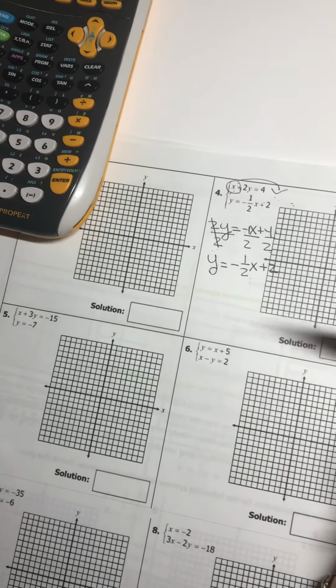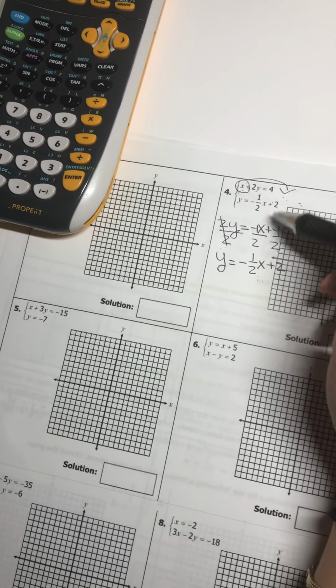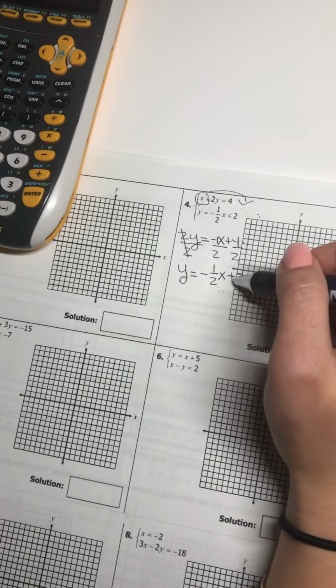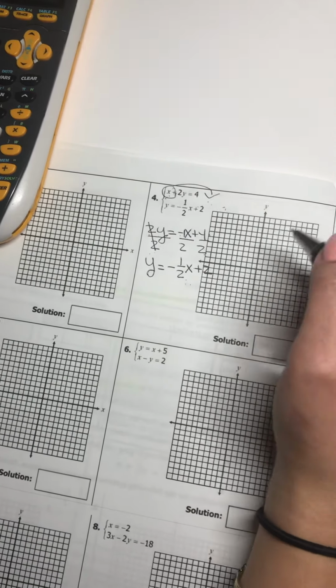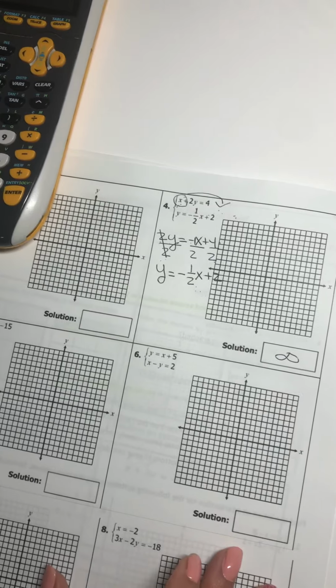Then we have our two equations in y equals, and if you check those two equations, you see they have the same slope, and they have the same y-intercept. So they are basically the same equation. And if they are the same equation, they will overlap, they will have infinitely many solutions. So your number of solutions will be infinite.